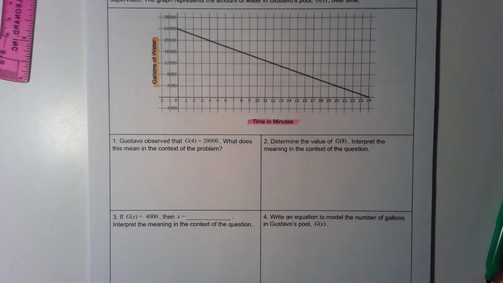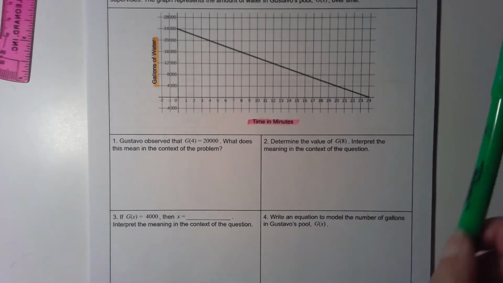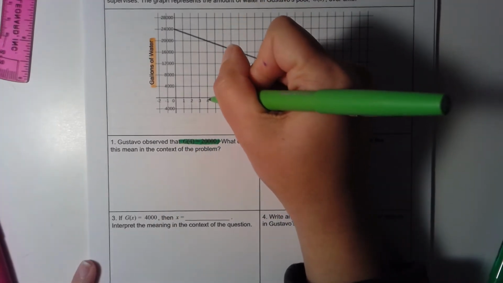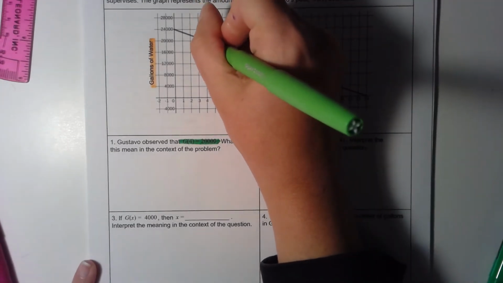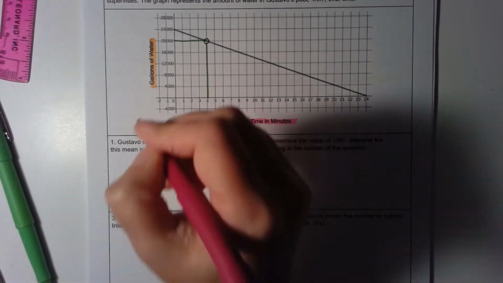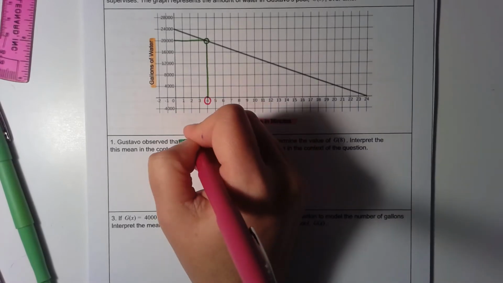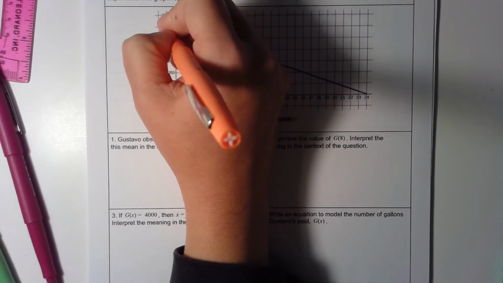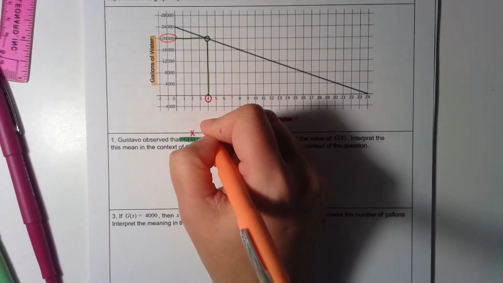The first thing I want to point out is that we can actually find that point on the graph. So g of 4 is equal to 20,000. We can actually locate that on the graph. When the input is 4, the output is 20,000. You can kind of see that here. Now, what we need to do is interpret that in the context of the question. There are two numbers here we need to interpret. The input is 4, that's the x, and the output is 20,000. That's the y.